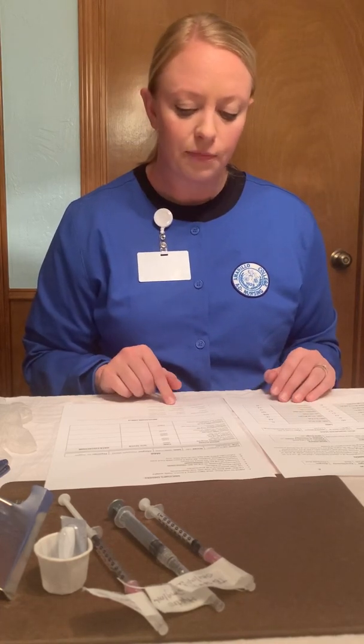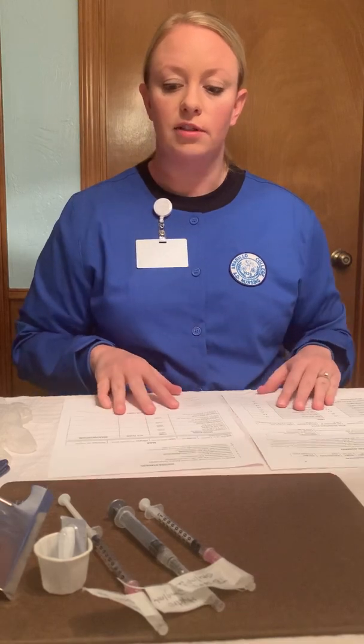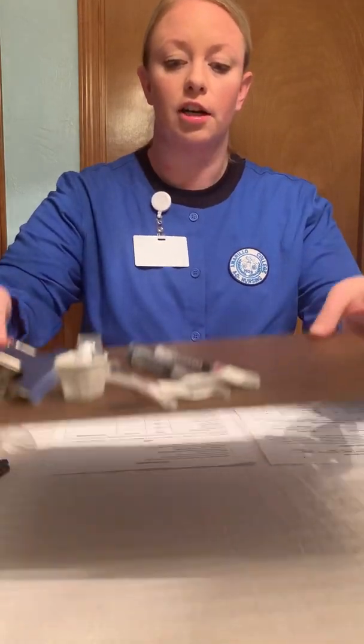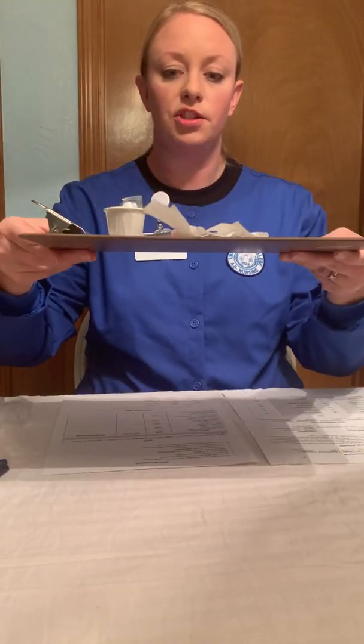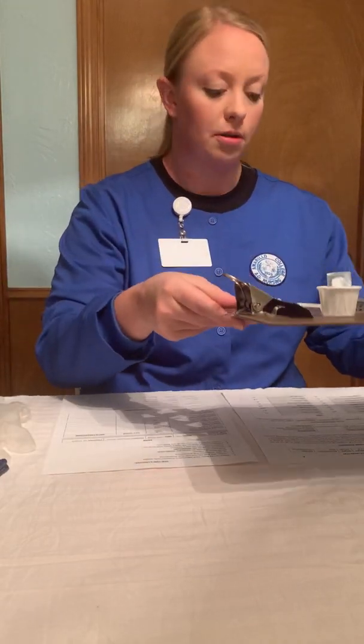For the tuberculin skin test, we would want to ask Mr. Lantern if he had ever had a positive TB test, and if he'd ever come in contact with anyone with tuberculosis. So we will verify those before we give the TB test, but he is safe to give that test. So this completes our second medication check. We will now take our cart. We have all of our medications, and we will safely transport them to our patient.